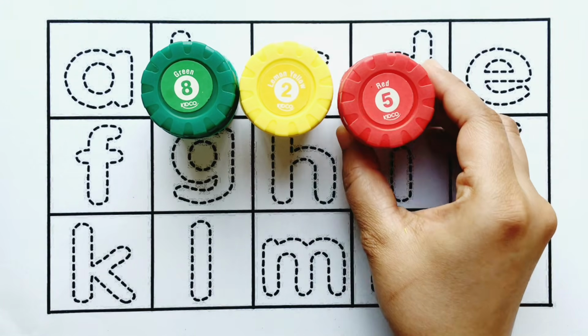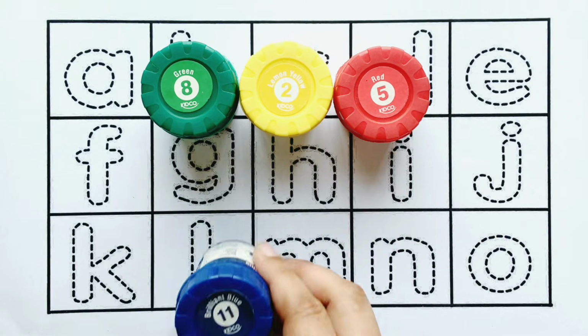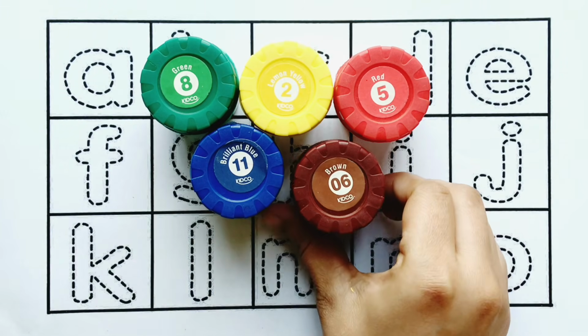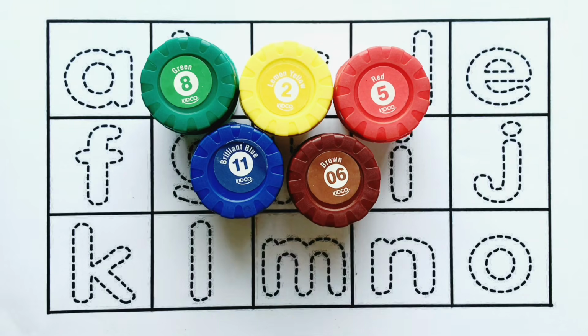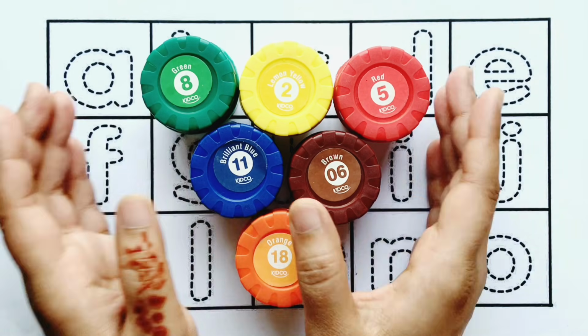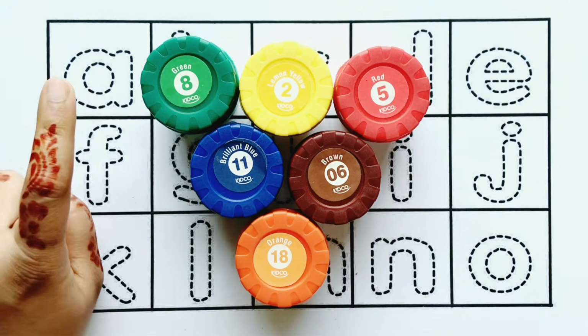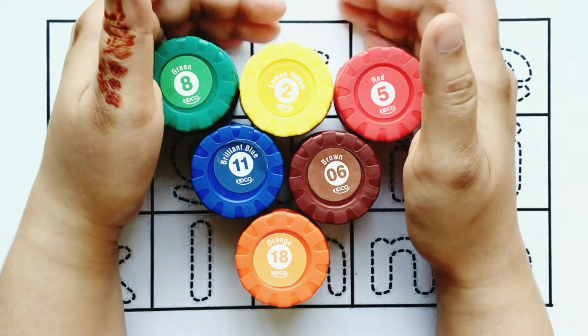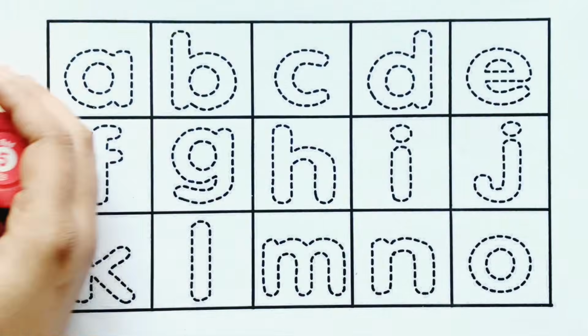A yellow color. This is a red color. This is a blue color. This is a brown color. And this is an orange color. I learned lowercase letter A to O. Let's draw and paint.